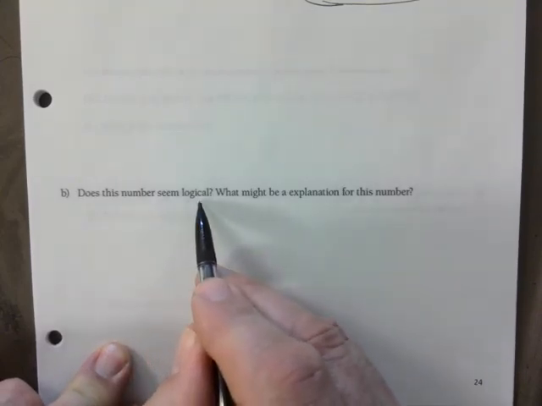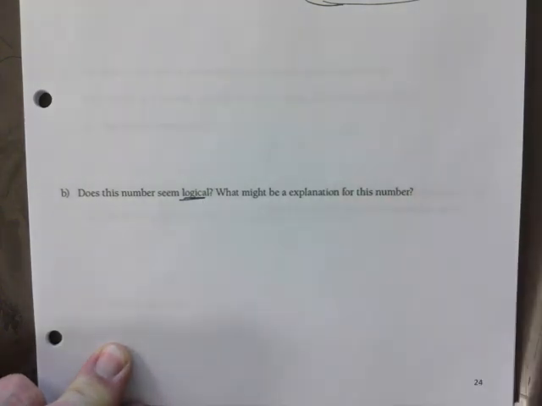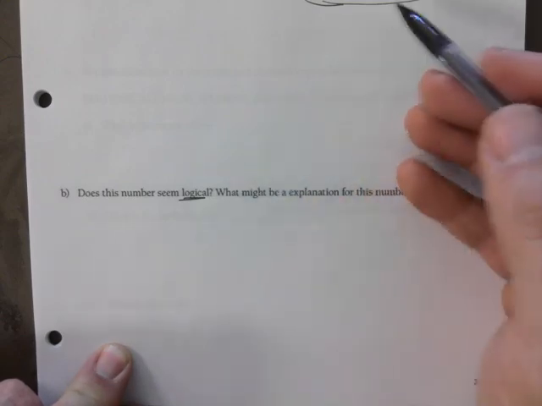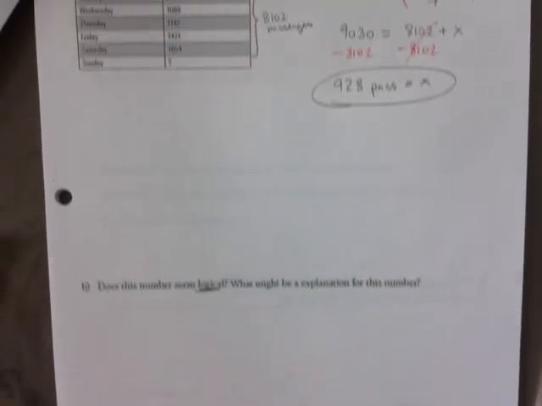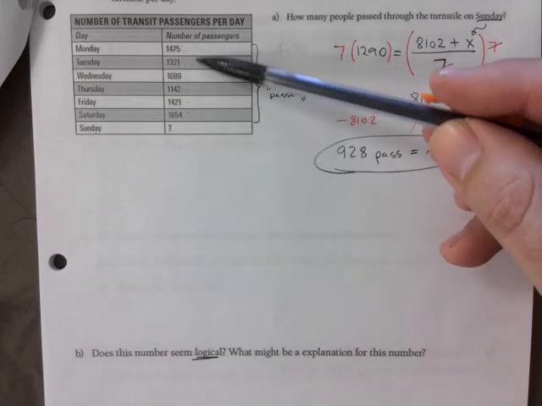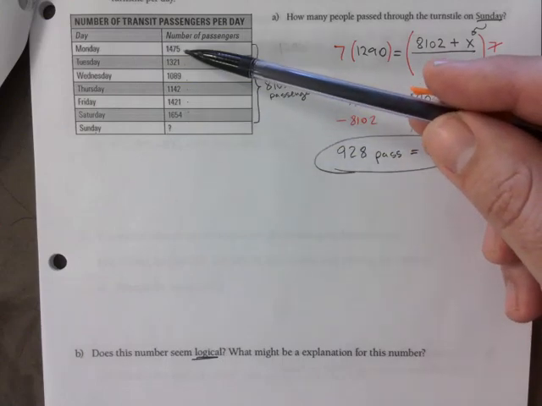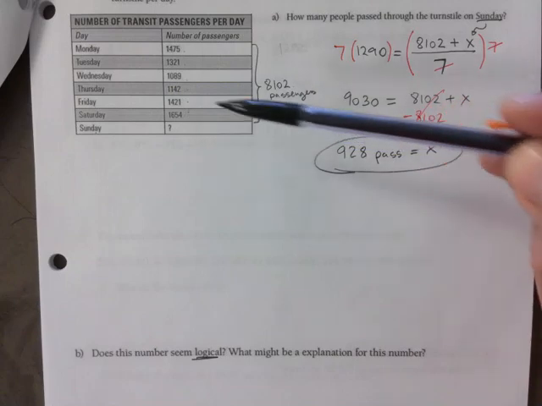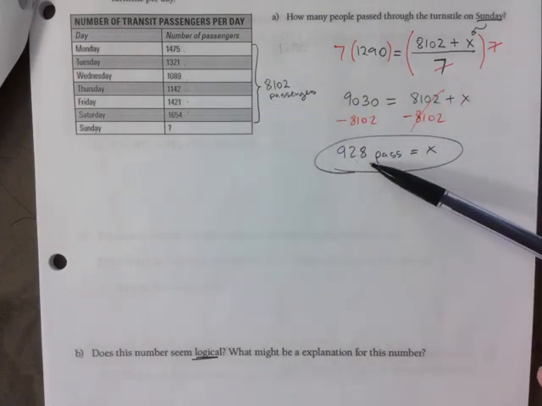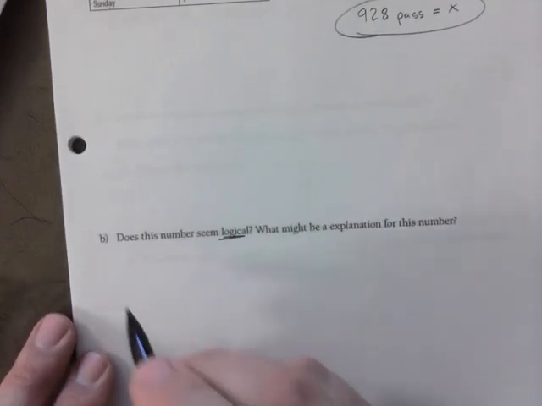Does this number seem logical? What might be an explanation for this number? I got this from a textbook, and it's kind of asking, 928, does that make sense? Because look, every single day you've got over 1,000, right? So what I want you to do when you have a question like this is go back and check. Everything is over 1,000, but all of a sudden you've got 928. Does it make sense to have a low number on a Sunday? Most people don't work on a Sunday, so that's what we can say here.